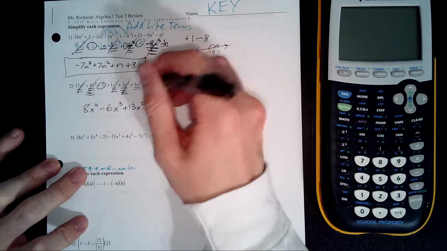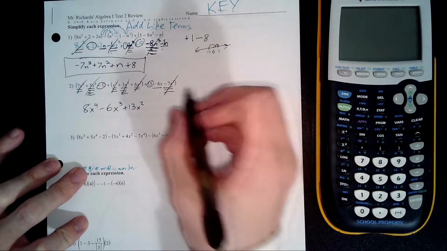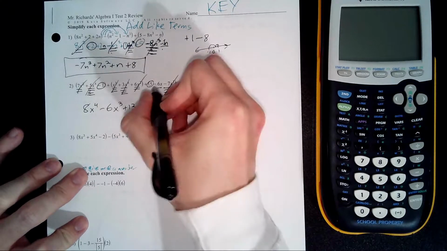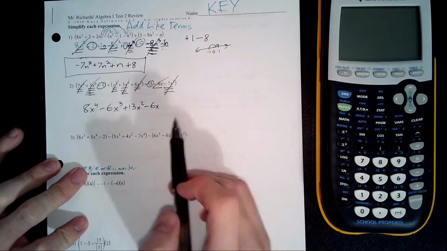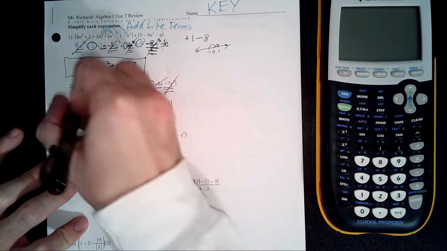Taking care of the squareds. There's only a single one with the x, so there's nothing to add it with, so we actually just copy it and we're done. Last but not least, the circled ones. Negative 1 plus 5, that's going to be positive 4, and we're all done.